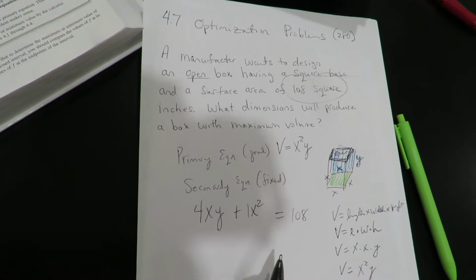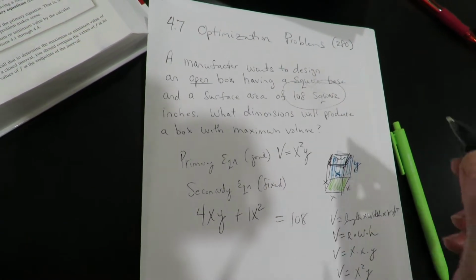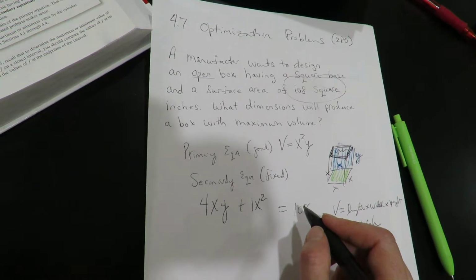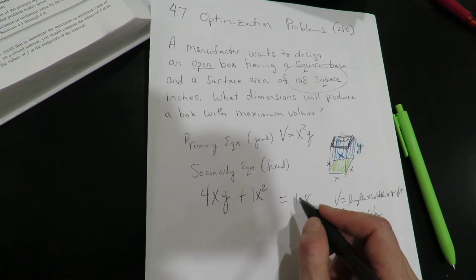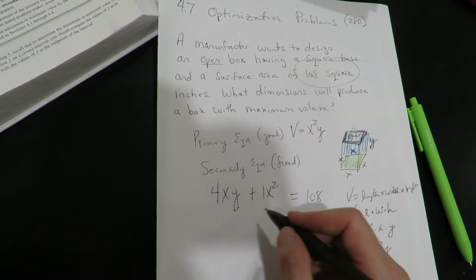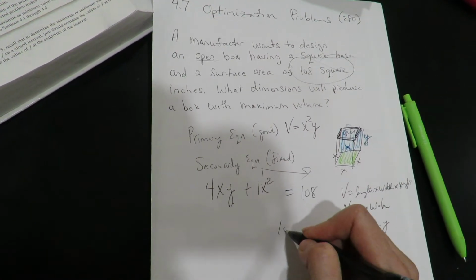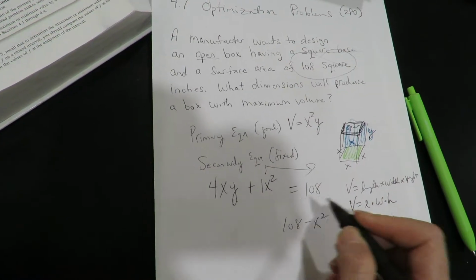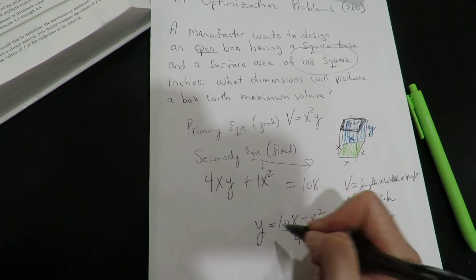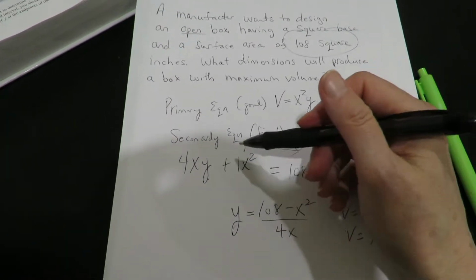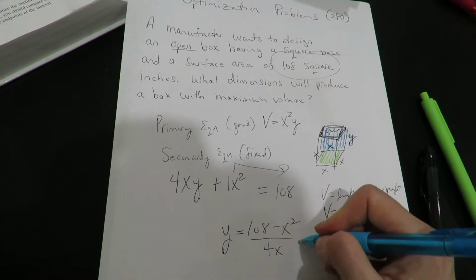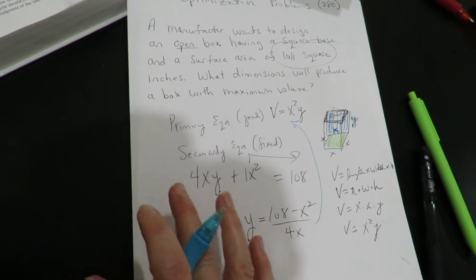Once you do that, the next step is to plug the secondary into the primary. So when you look at the secondary, you want to pick the easiest variable to isolate. As I look at this, the easiest variable to isolate is the y. So I'm going to do that. I'm going to move this over. I'm going to divide off the 4x. And so that is what y is going to be if I isolate the secondary for y. I'm now going to take the secondary and plug it into the primary.